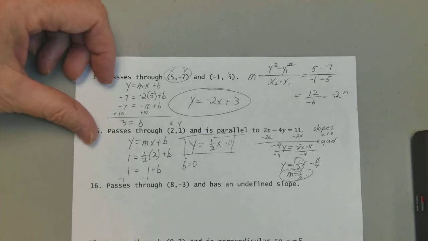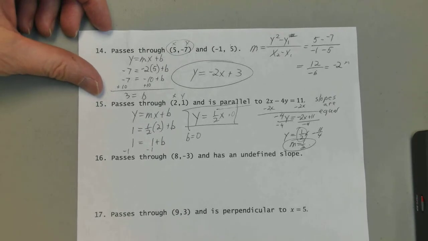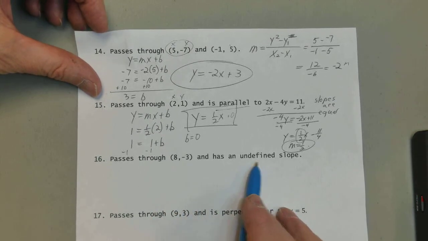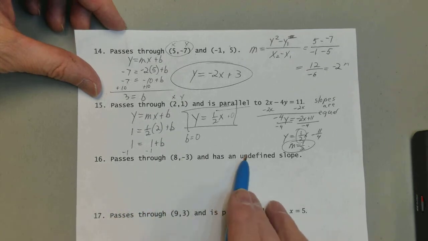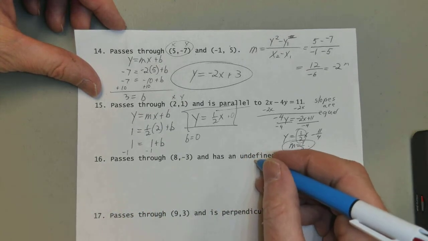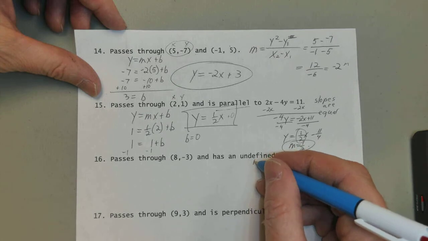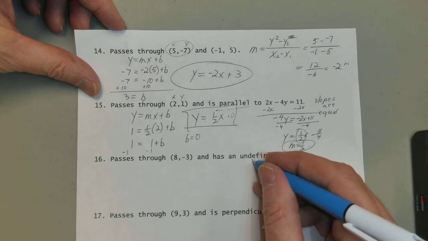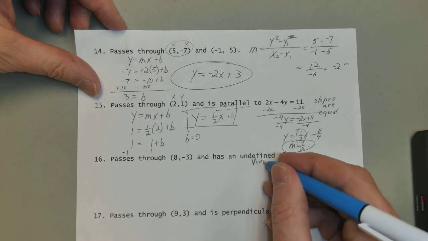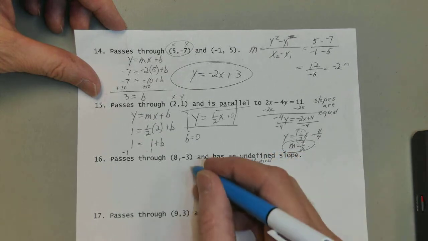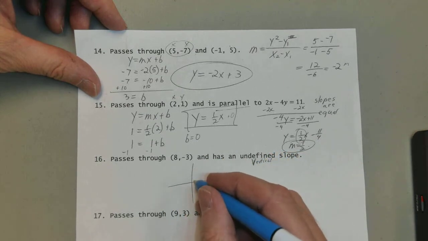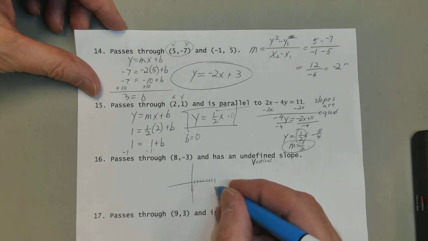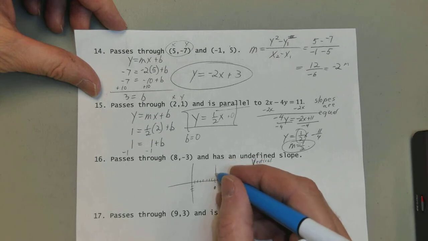All right, number 16. It passes through 8, negative 3, and has an undefined slope. This line passes through this point, has an undefined slope. Undefined means vertical, right? Let me just draw that real quick. 8, 1, 2, 3, 4, 5, 6, 7, 8. 1, 2, 3. 8, negative 3, vertical.